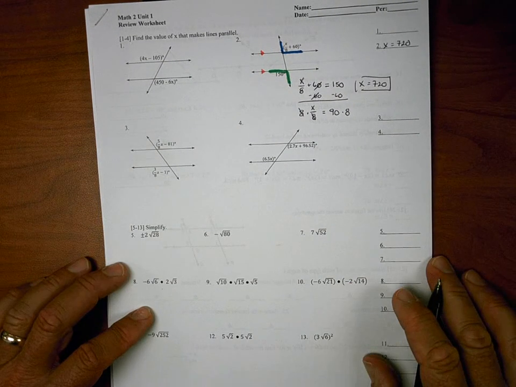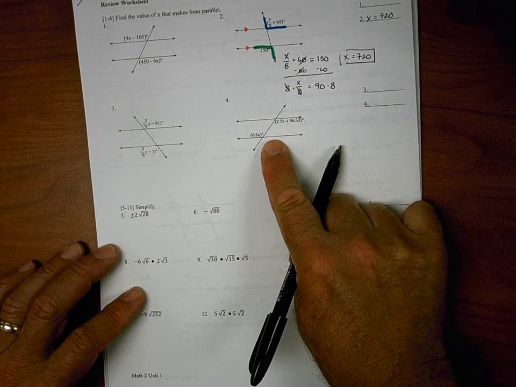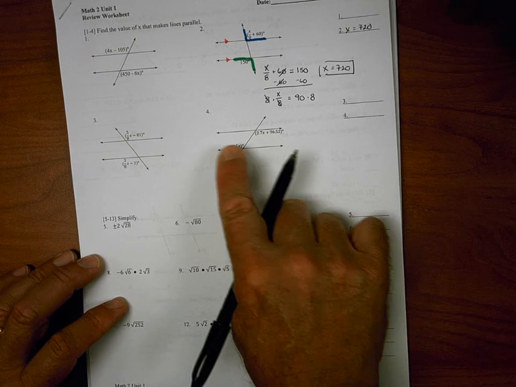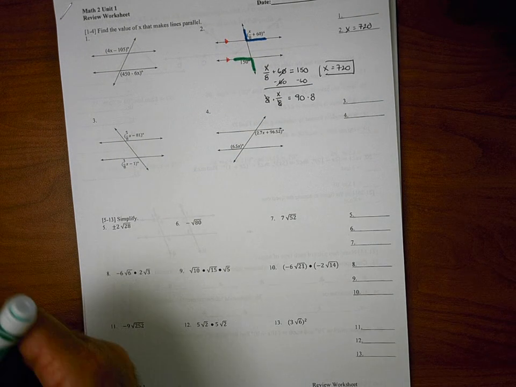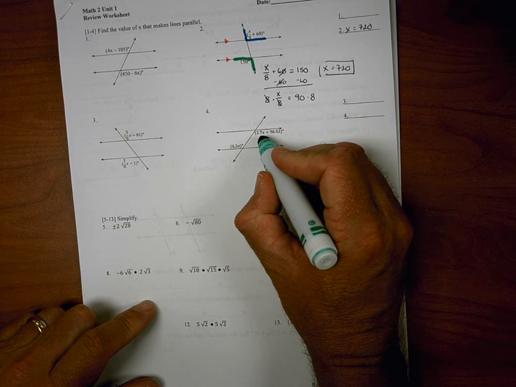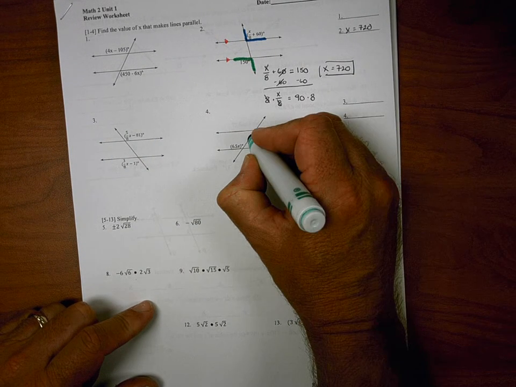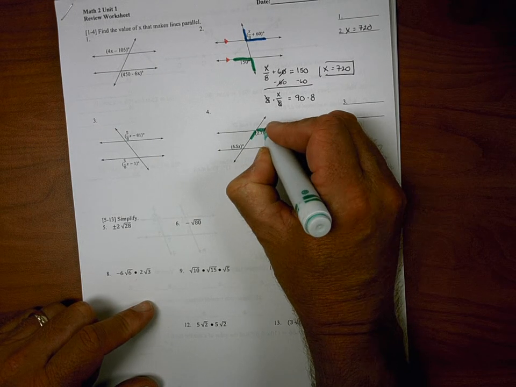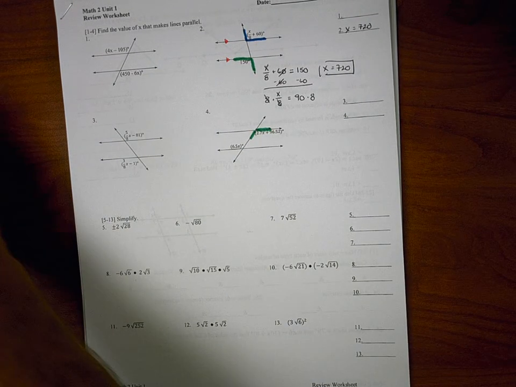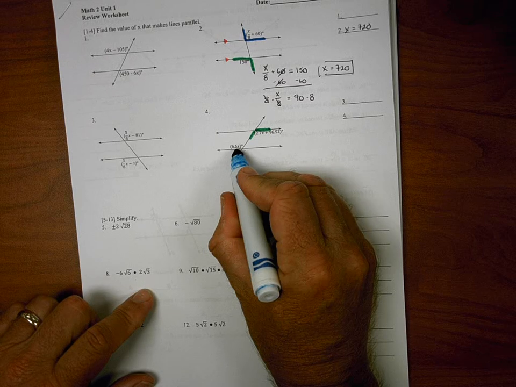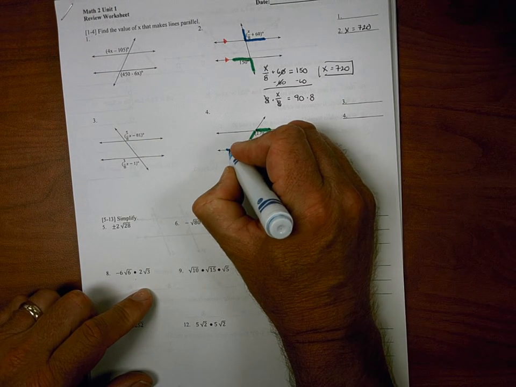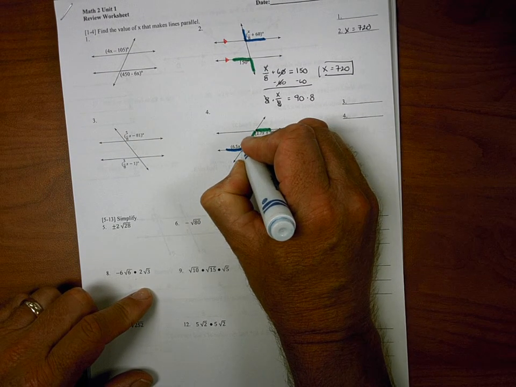Okay, the next problem was number 4. We're using the same concept we did in number 2, except we're going to have a different angle relationship. So we have this angle that is represented by 2.7x plus 96.52, the angle I just outlined in green. And then we have the other angle, which is represented by the expression 6.5x, the angle I just outlined in blue.